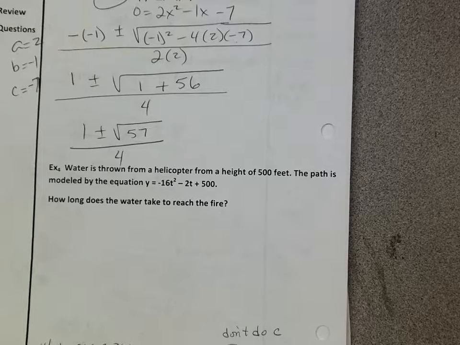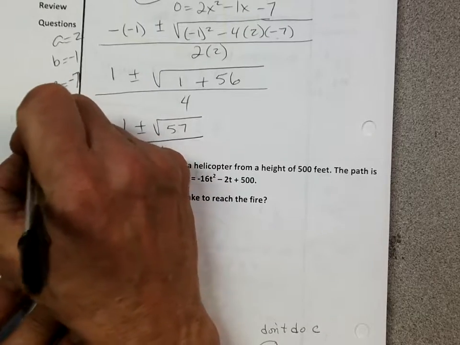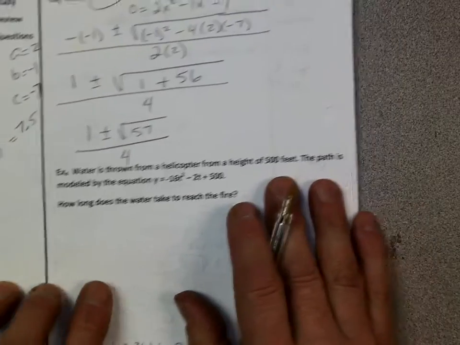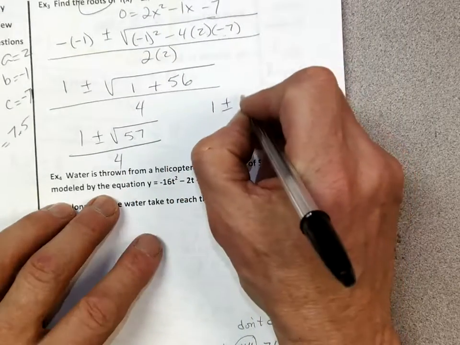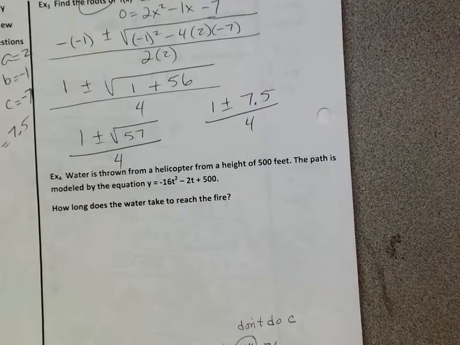Yeah. Okay, a little side note. The square root of 57 is about 7.5. So I'm going to take this and go 1 plus or minus 7.5 over 4. How am I doing? Okay. You can see why I don't like to do the quadratic formula. To me, it's very tedious, right? I can always get the answer, but it's so tedious. It's a lot of work.